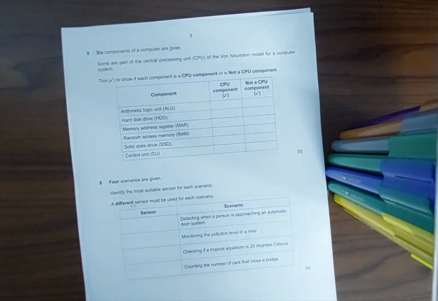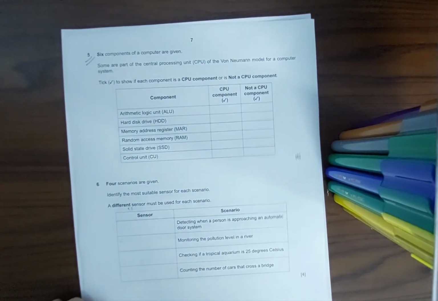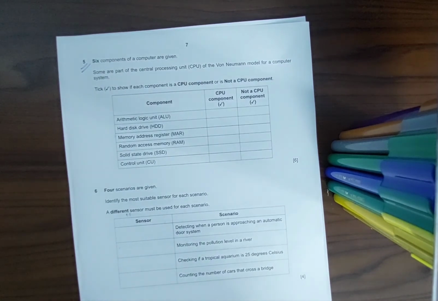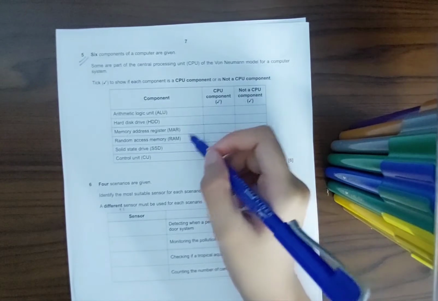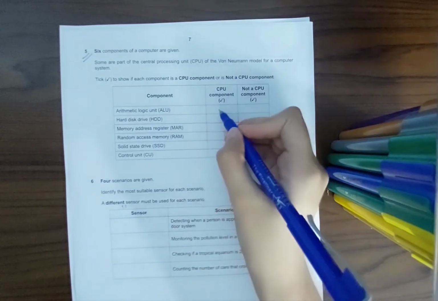Then question number 5. Six components of a computer are given. Some are part of the central processing unit (CPU) of the von Neumann model for a computer system. Tick to show if each component is a CPU component or is not a CPU component. So let's see. Arithmetic logic unit, in the von Neumann model, the stored program, it is a CPU component, of course.